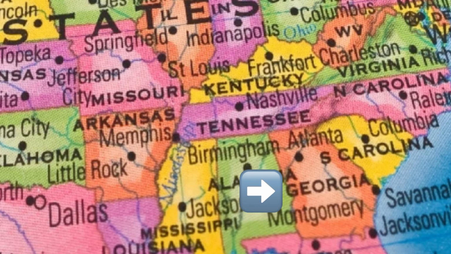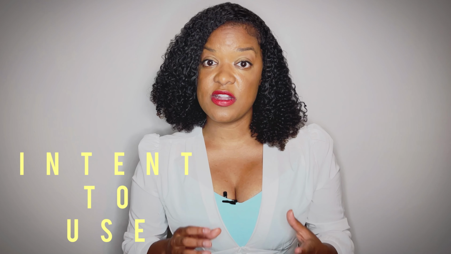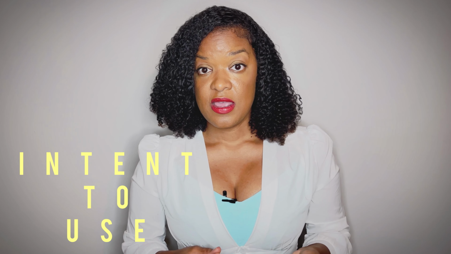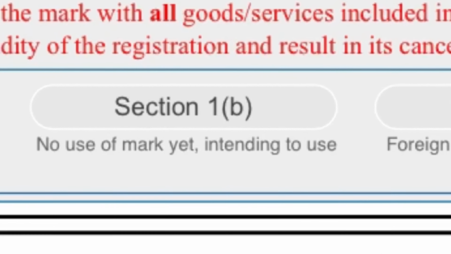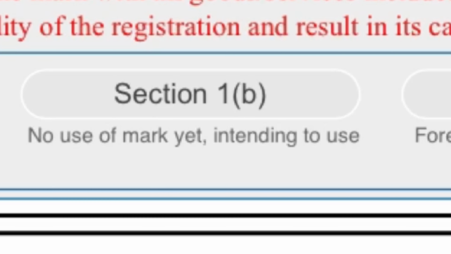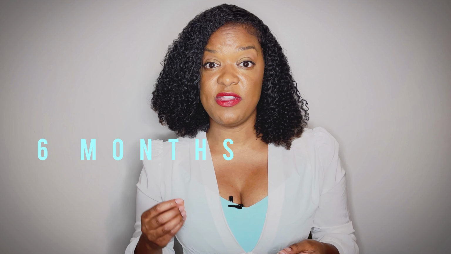That's considered interstate commerce. If you're using your product in interstate commerce, go ahead and register it right now. If you register and you have not used your product in interstate commerce, then you're going to have to register under intent to use. What that means is that you're going to have to later supplement your application to certify to the USPTO that you are actually using your product in interstate commerce, and you must do that within 6 months.